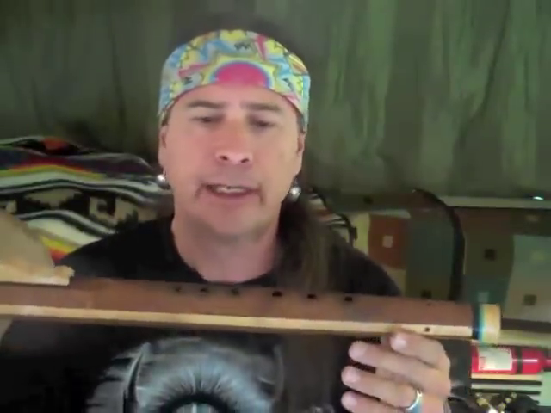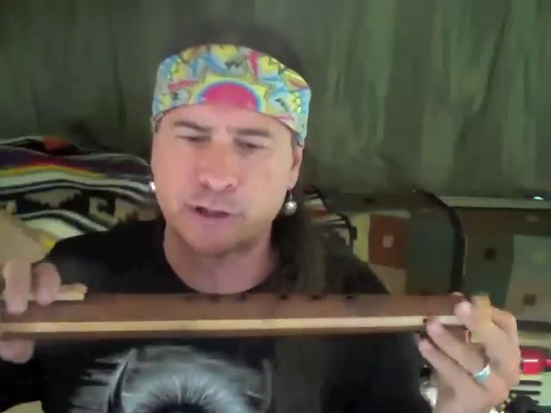Five and six holes seem to be the most common. Some flutes had even more. Additional holes are commonly found at the end of the flute. You can see these holes here. There happen to be four holes here. These are sometimes referred to as the four directions. And these effectively end the flute right here.